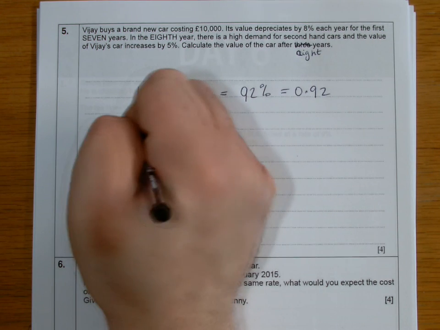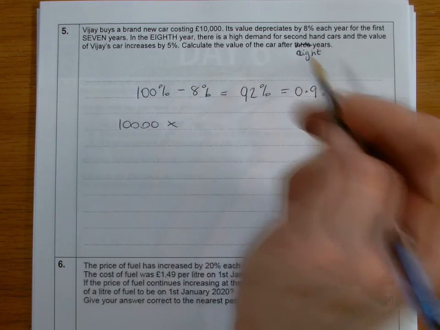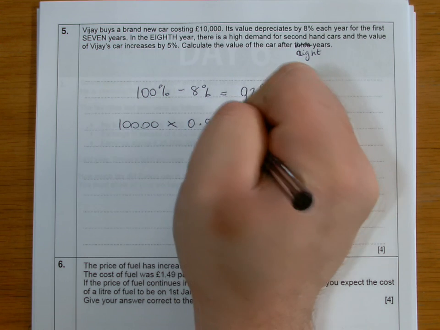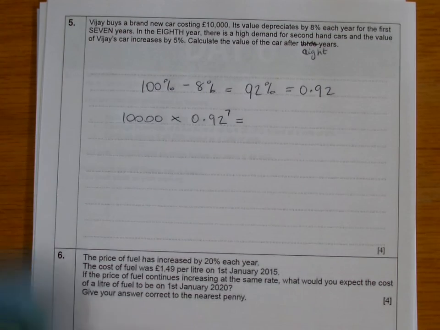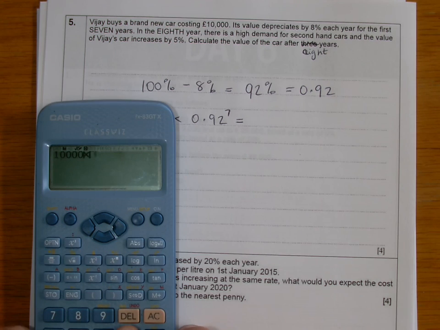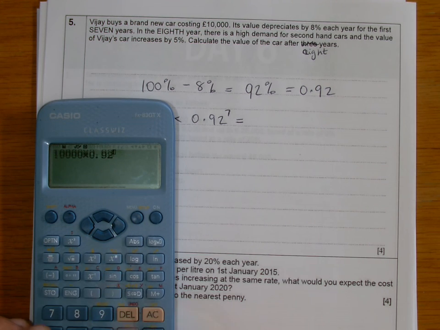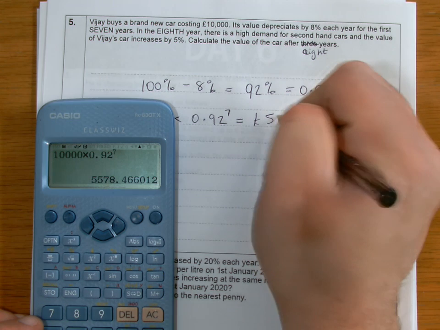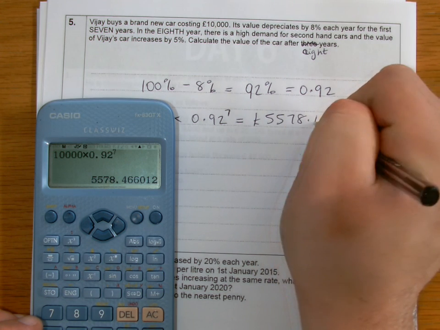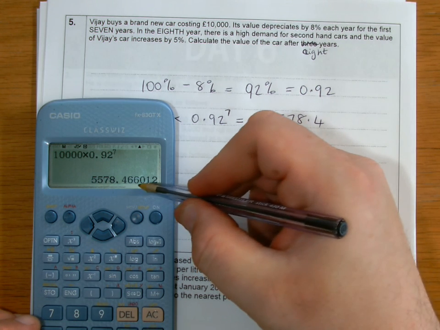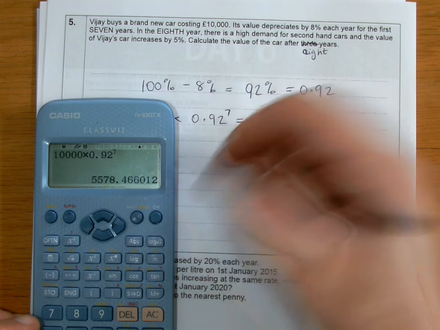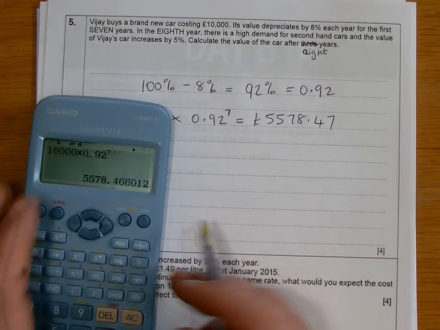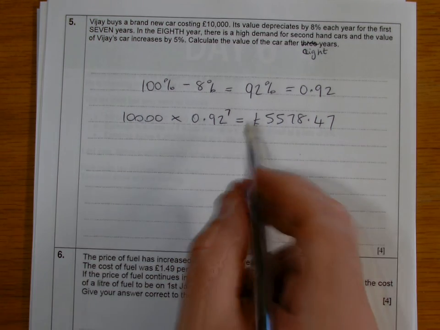So then I'm going to take the £10,000, which is the initial price, and times it by this multiplier, but I'm going to compound it for 7 years, so power 7. So you get 10,000 times 0.92 to the power 7, and we get 5578.4. Now here, of course, there's a 6, so we'd round that up to 7, 5578.47. Okay, so that's after 7 years.